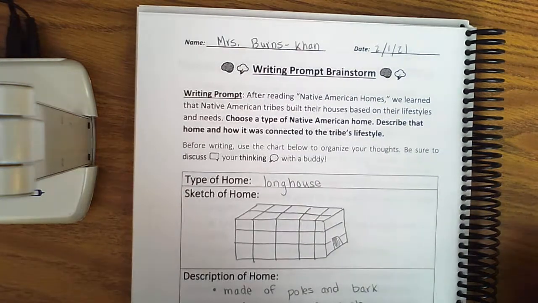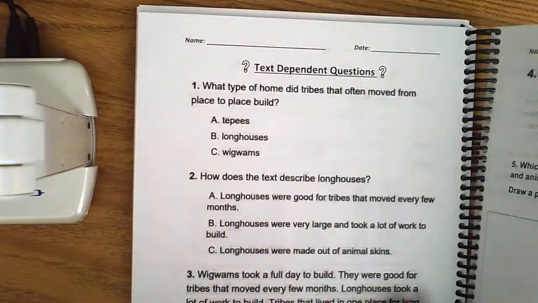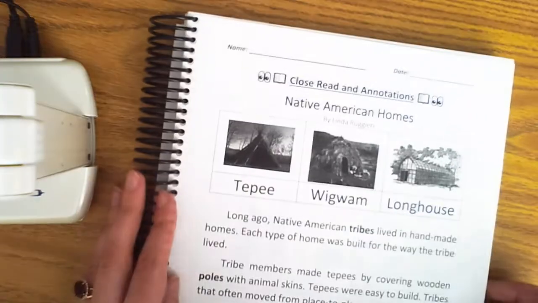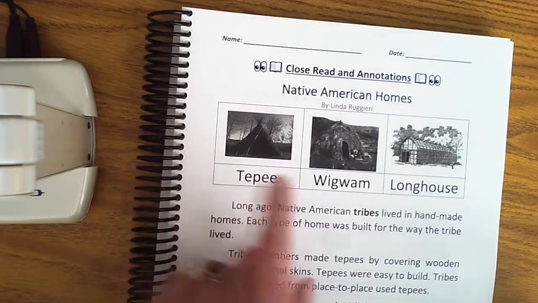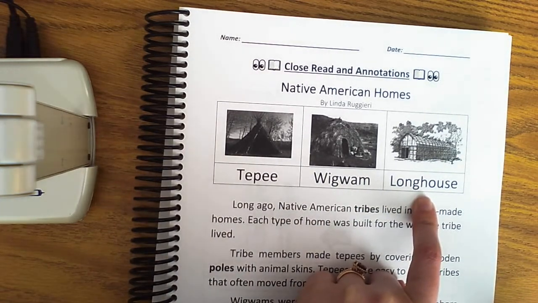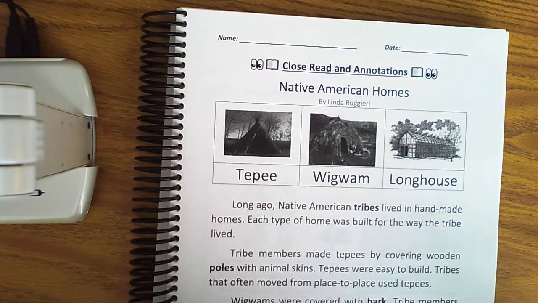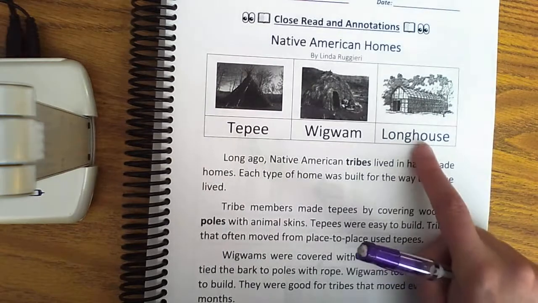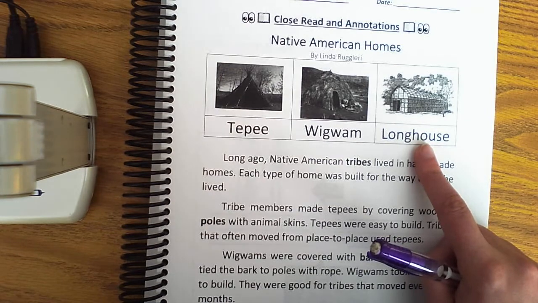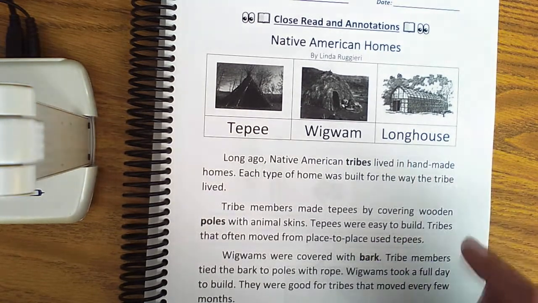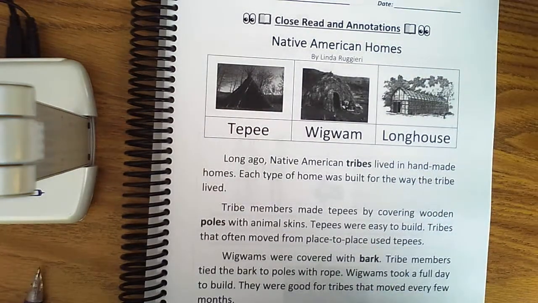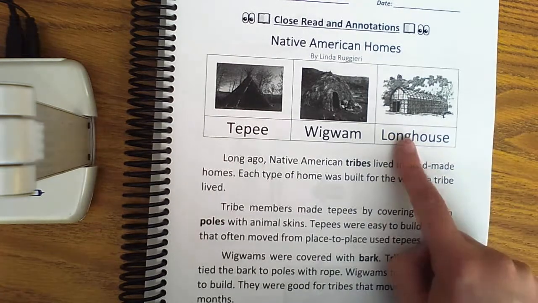So before we start drawing a teaching picture or writing any sentences, I'm going to go back to my text to remind myself of the three different types of Native American homes that we learned about. We learned about teepees, wigwams, and longhouses. I'm going to choose one of these to teach my reader about. I'm really interested in teaching about longhouses because I grew up in upstate New York, which is where the Native American tribe called the Iroquois often lived. They built longhouses. The Iroquois were known for longhouses. So I want to teach my reader about longhouses.